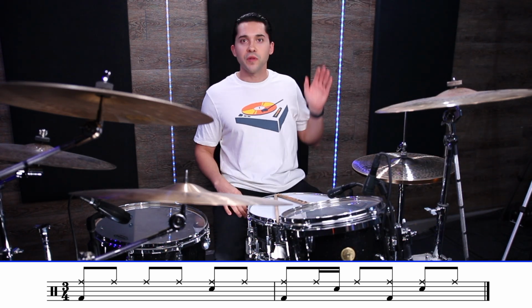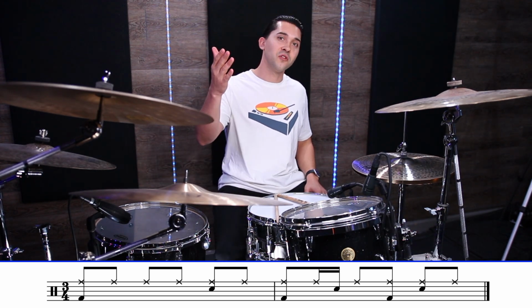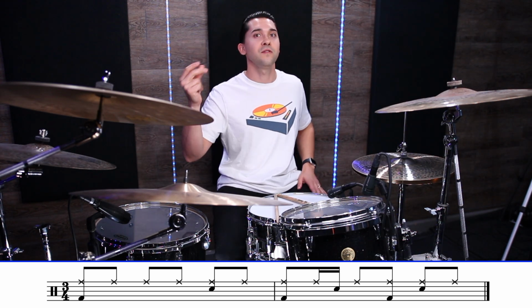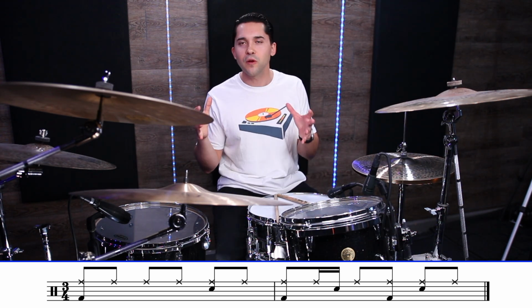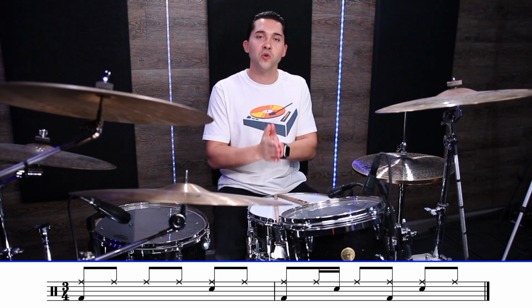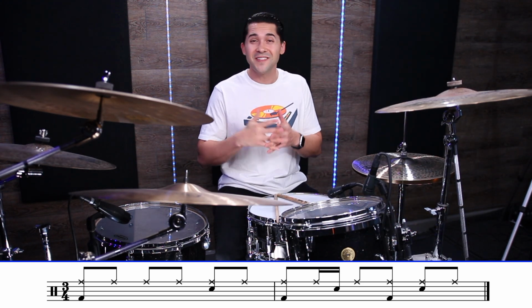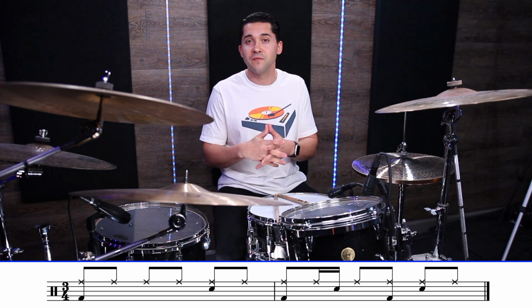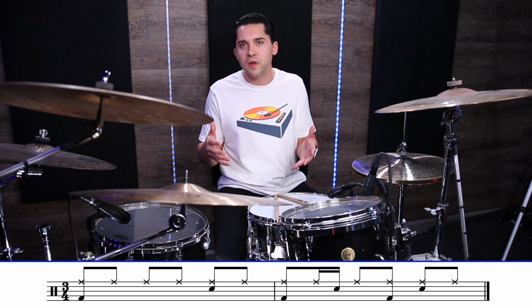1, 2, 3, 1, and then count 8th notes with the hand. 1 and 2 and 3 and 1 and 2 and 3 and. I would say start there. That's a really basic way to understand it. But you can also place your snare in different places. Some ghost notes, some different feels, some different kind of syncopated rhythms.